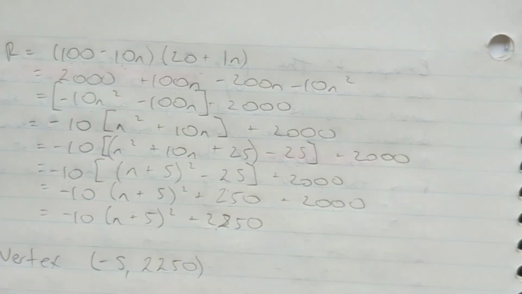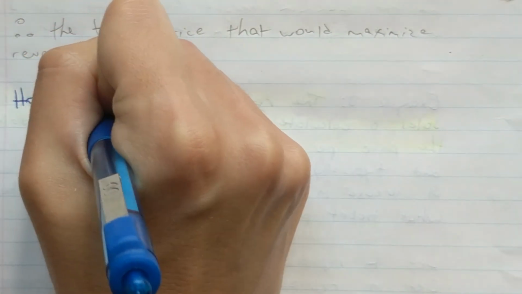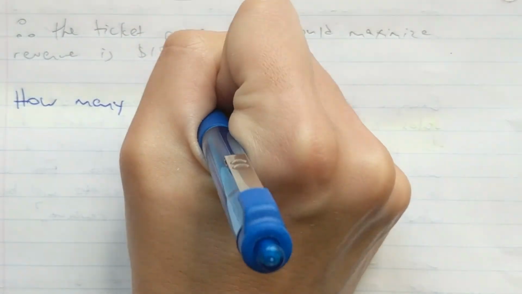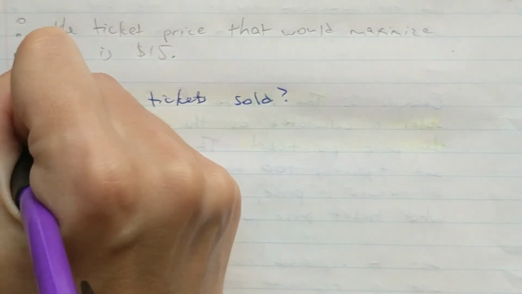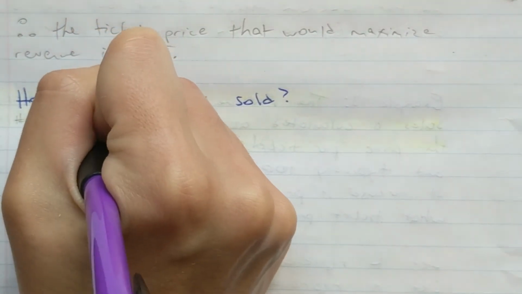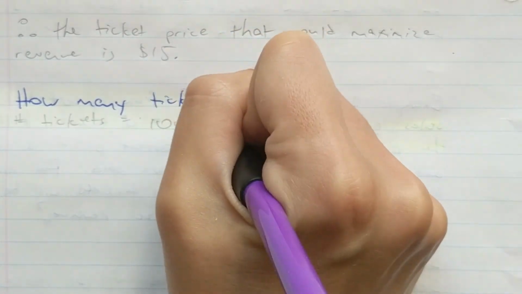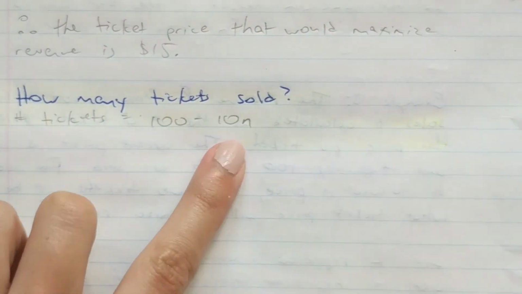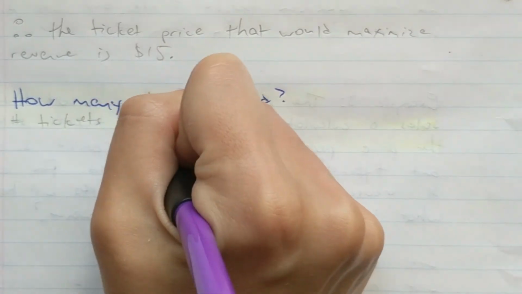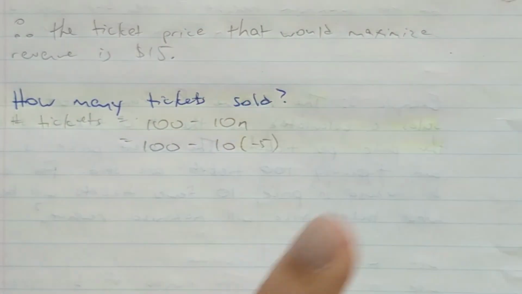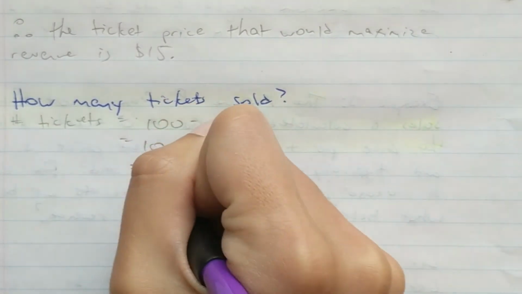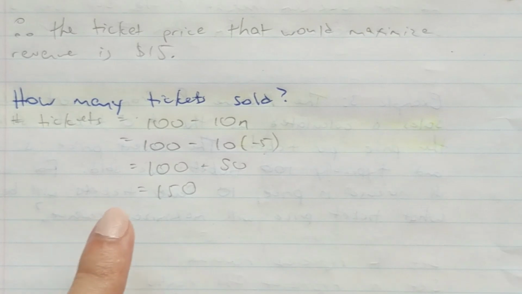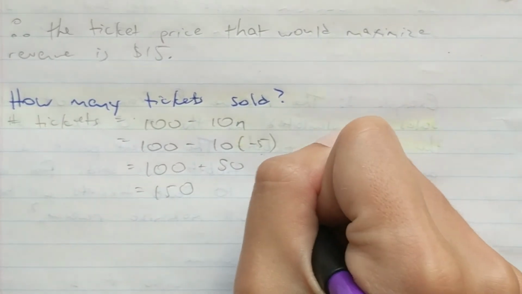Let's figure out how many tickets were sold. How many tickets were sold? Well, the number of tickets sold was 100 minus 10 times n. Recall that n is negative 5. So I substitute my negative 5 in there, giving me 100 plus 50, or 150. So 150 tickets were sold.